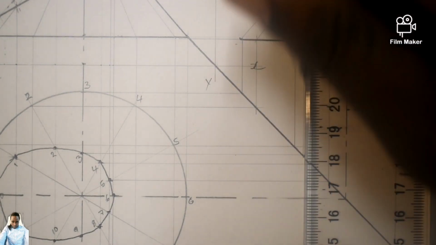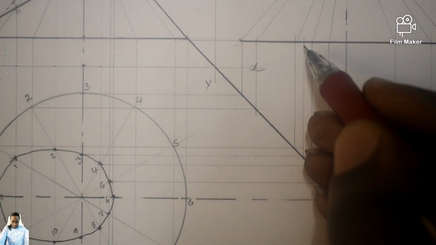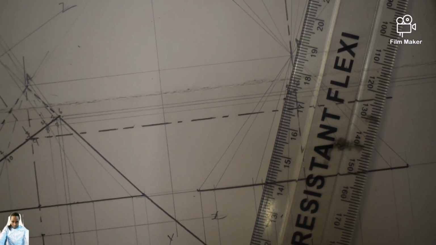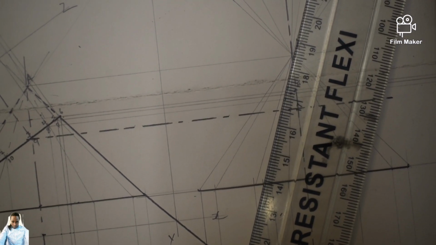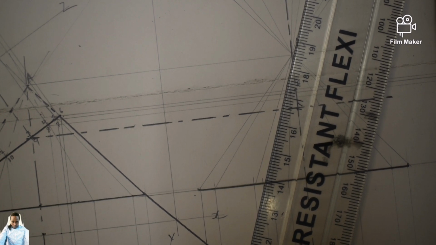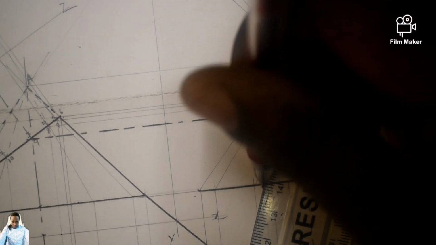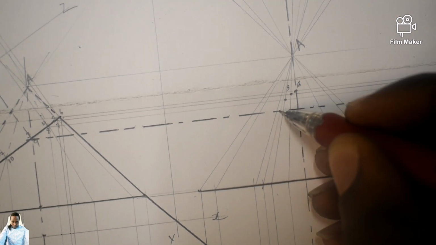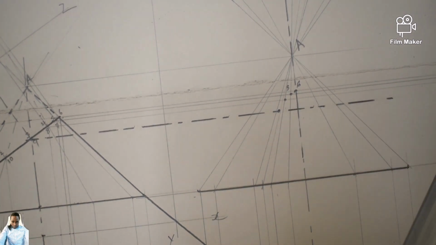So there you go. Once you get here, you take it to your apex point, isn't it? Take it to your apex point, which is the center.